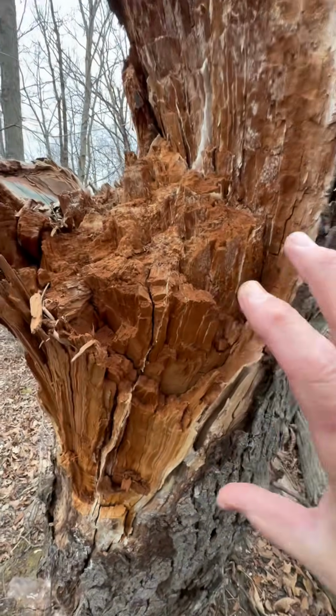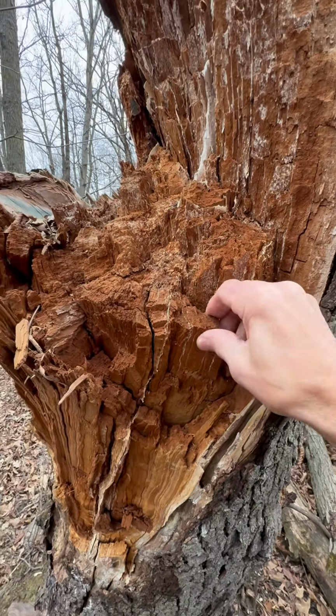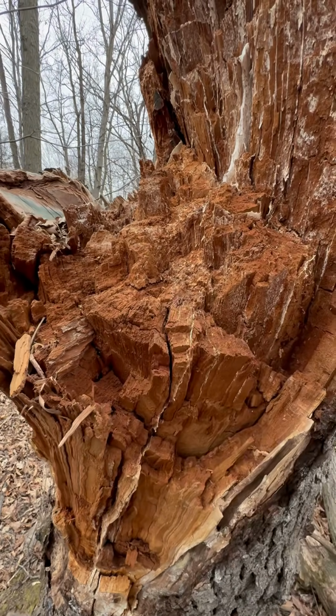And this is primarily brown rot with these blocky remaining lignin pieces in there. Game of Trees. We're having fun.